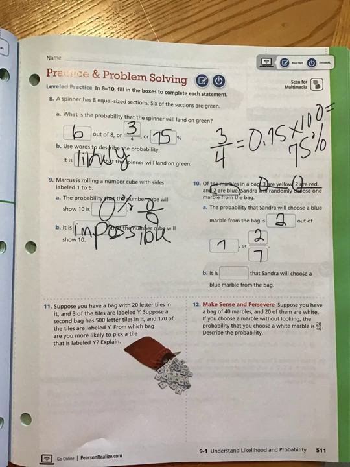It is blank that Sandra will choose a blue marble from the bag. So this we know is less than 50%, so we're going to use the word unlikely. Okay, remember, if it's over 50%, it's likely. If it's in between 0 and 50, it's unlikely.